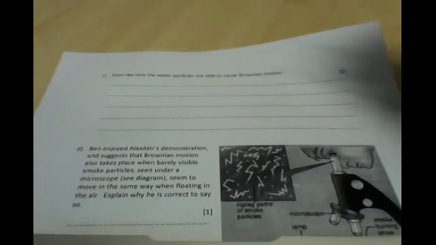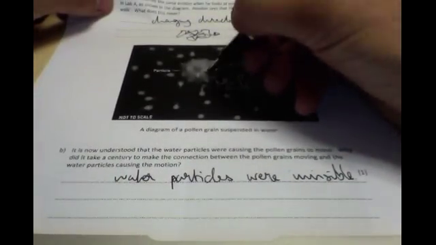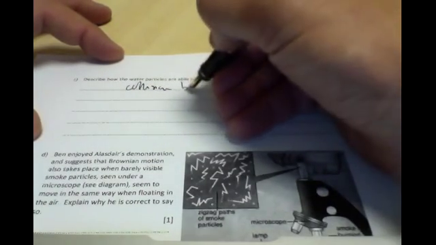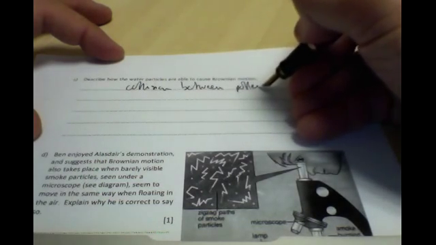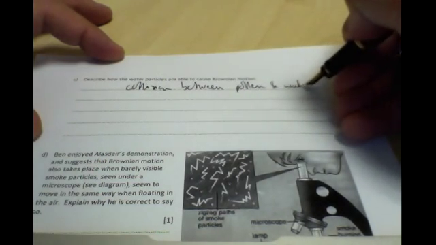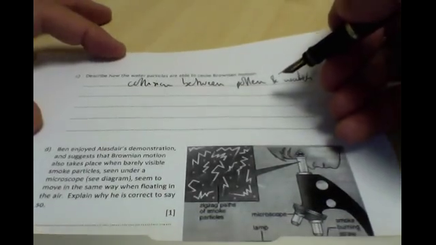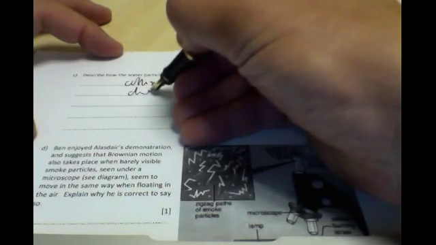So, describe how it's able to cause Brownian motion. Well, simply, you're looking for collisions. So here's the particle. Water and the particle are colliding together. So you're looking for collisions between pollen and water, and that causes a change in direction.